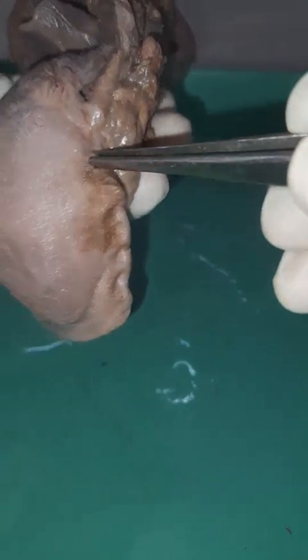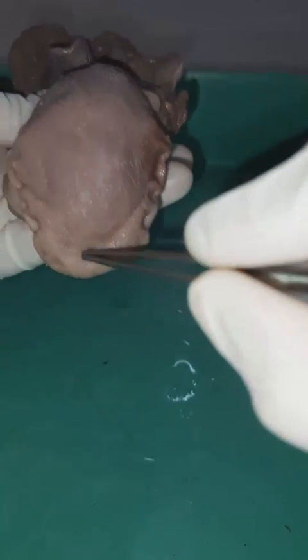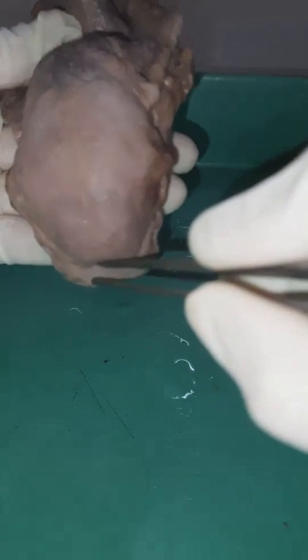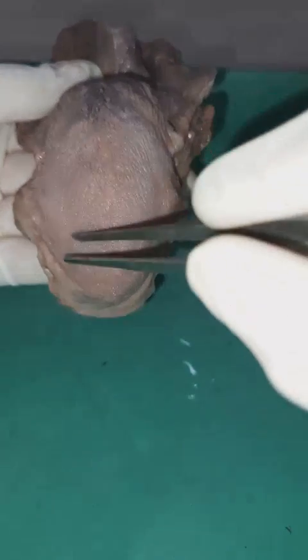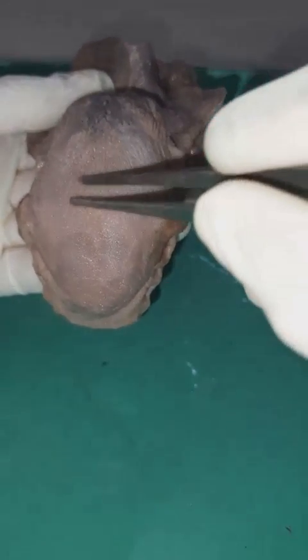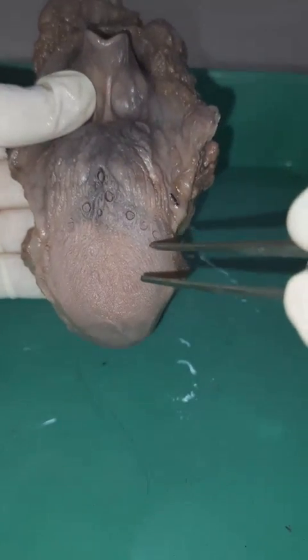Now, on the lateral side, here you can see 4 to 5 transverse ridges. These are the foliate papillae. Near the margins of the tongue and on the tip, here you see the fungiform papillae, whereas the rest of the dorsal surface is covered with very small filiform papillae.